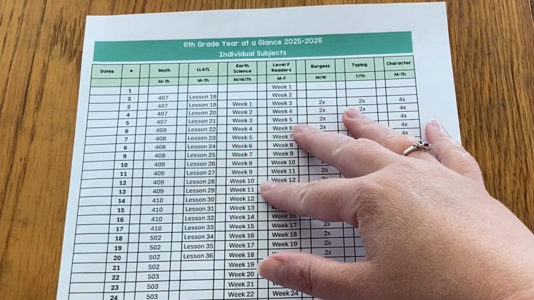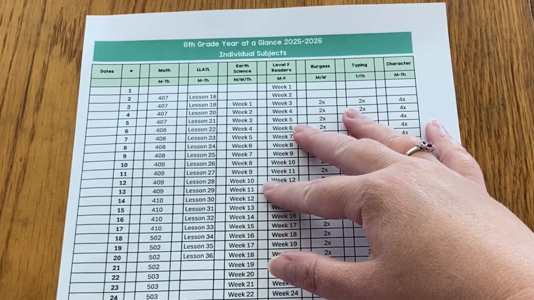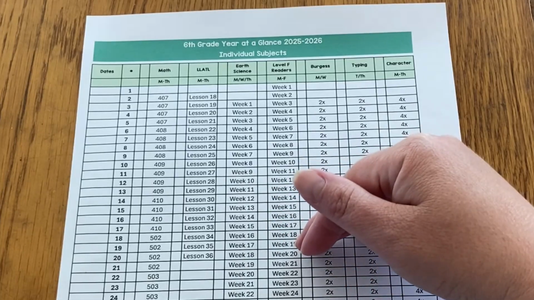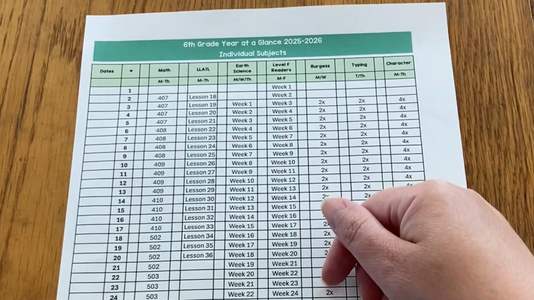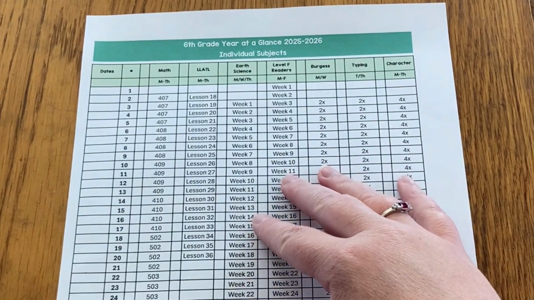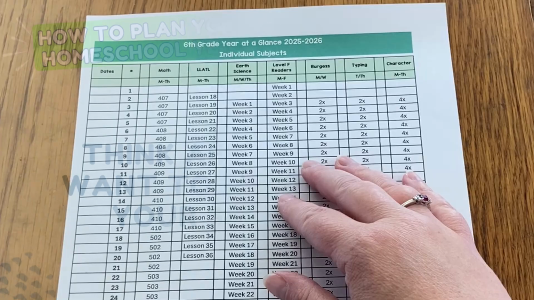So these are the things that I schedule out for her on her weekly checklist, which I will be doing a separate video on. I do have other weekly checklist videos that I can link down below for you if you're interested, but I probably will make another one for what we're using this coming school year.